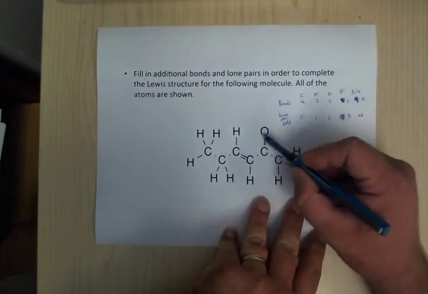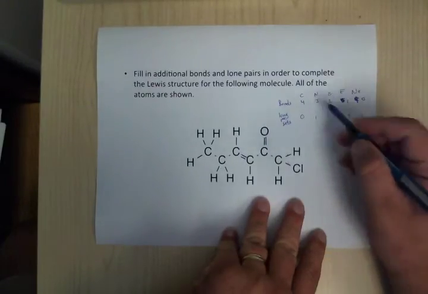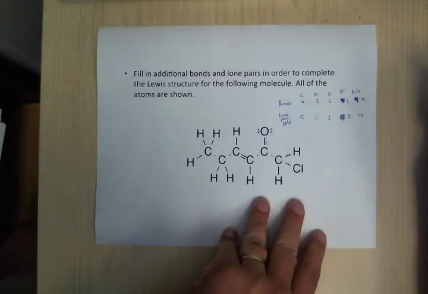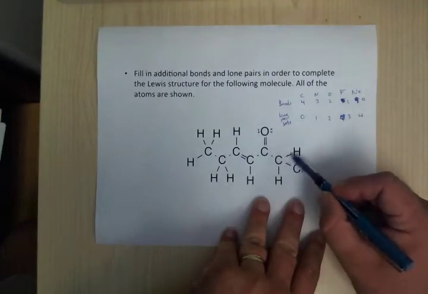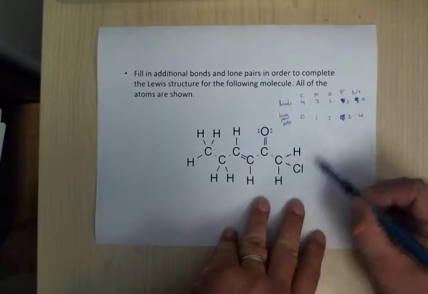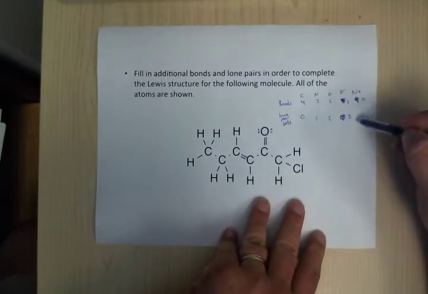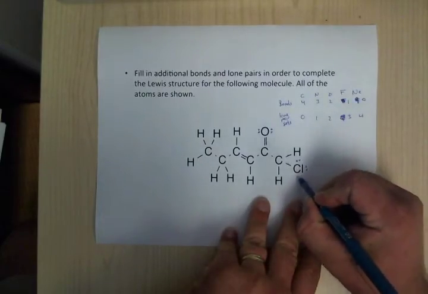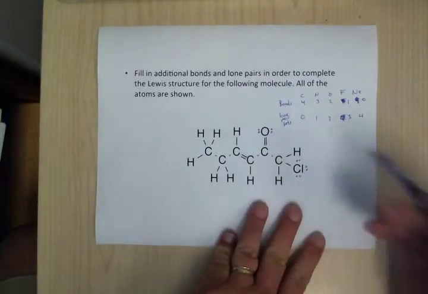But the oxygen doesn't have its octet, right? So it only has 2, 4 on here, but it really likes to have 2 sets of lone pairs. So we can add lone pairs here to complete the Lewis structure. Now this carbon here has its 4 bonds, so it's happy. The hydrogens are fine, but this chlorine, it's in the same row as the fluorine here. It has its 1 bond, but it likes to have 3 lone pairs. So don't forget about the chlorine in here. It wants its lone pairs, and so now we're done.